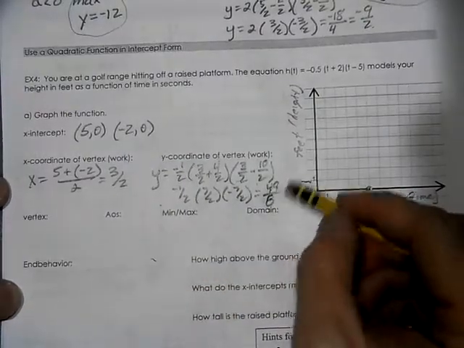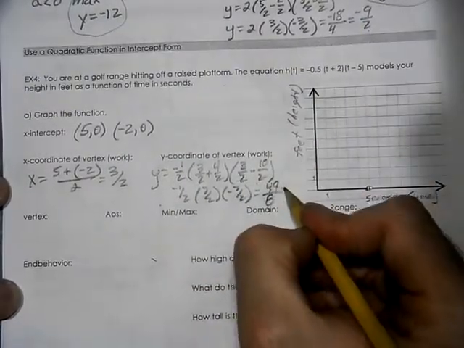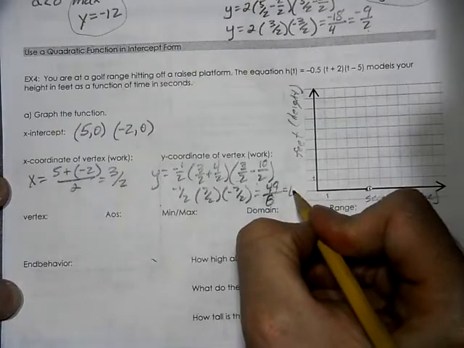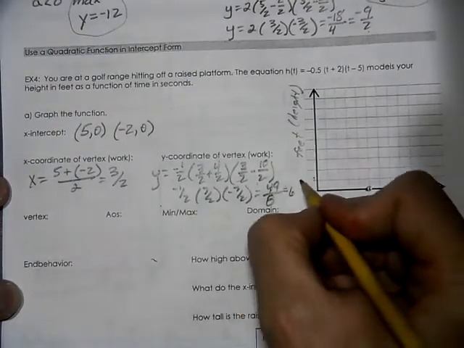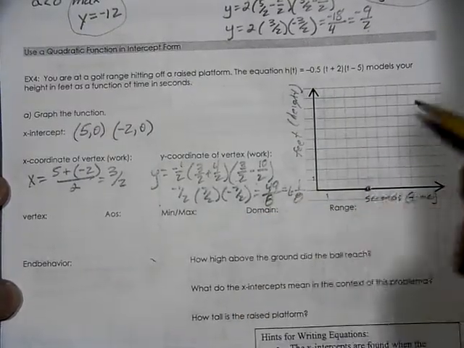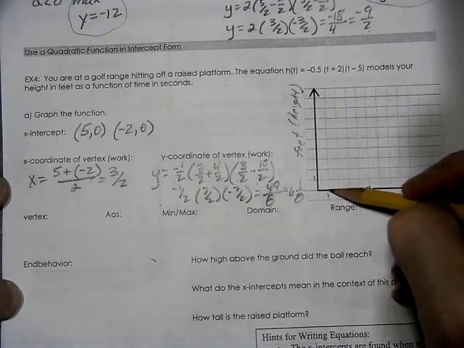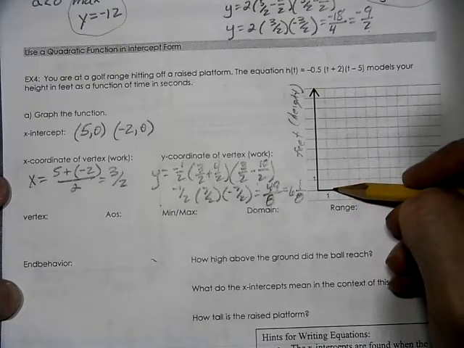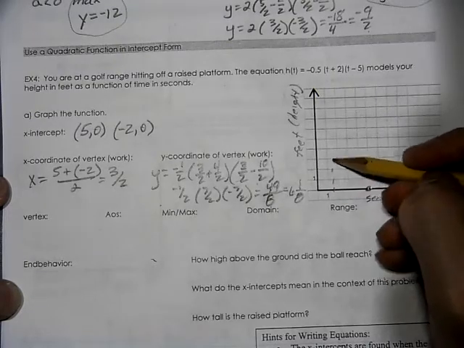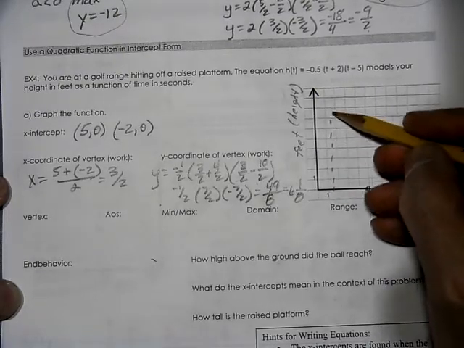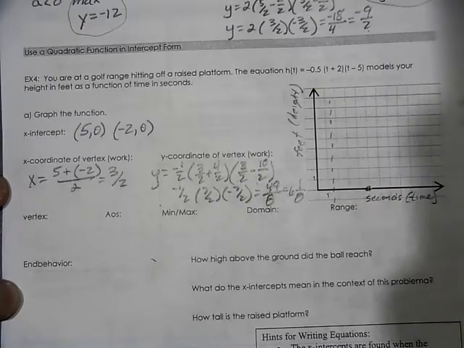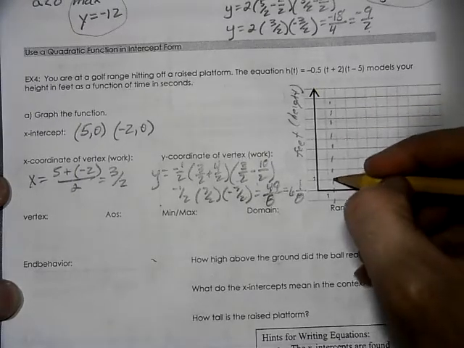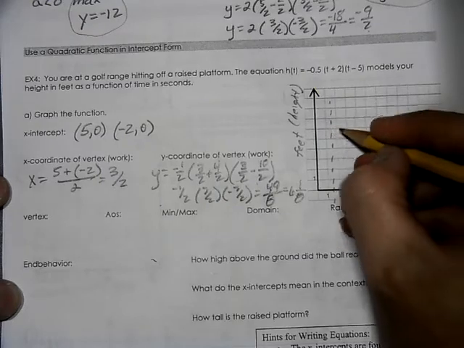So what we're seeing is 6 times 8 is 48, so there's 1/8 left over. So when X is 1.5, we're going to be up at 6 and 1/8.